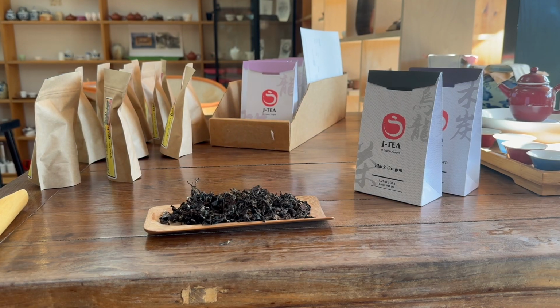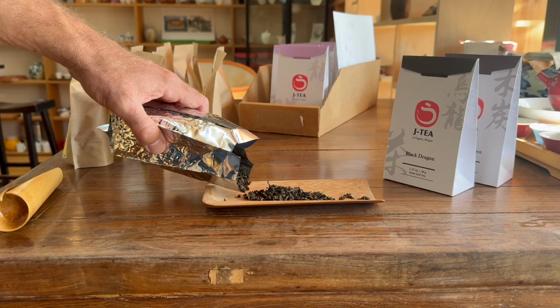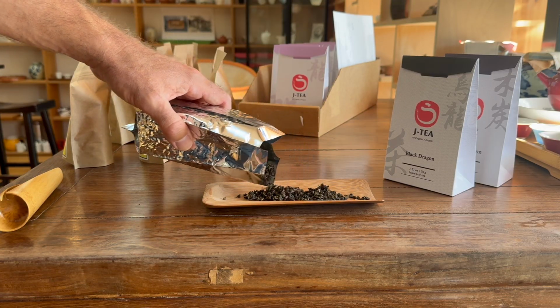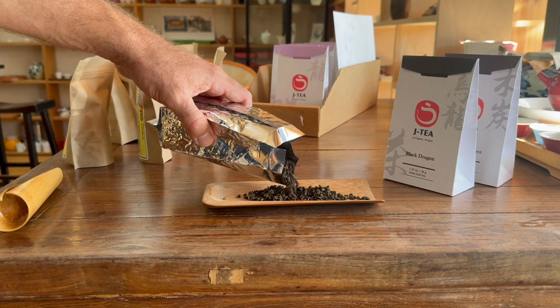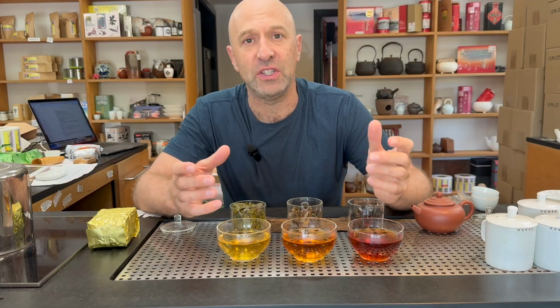And lastly, seasonality. Is it a winter harvest? Is it the second winter harvest? Is it an early spring harvest? Is it a spring harvest? Is it a summer harvest? Is it a fall harvest? Every aspect of this influences the final product, which is oolong.